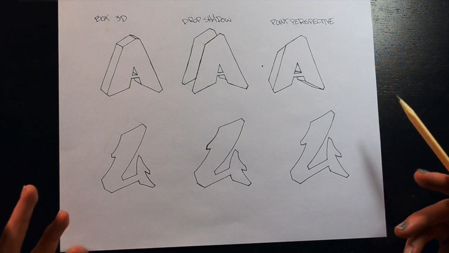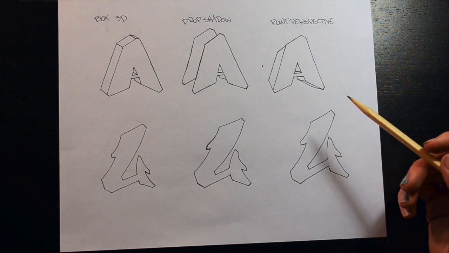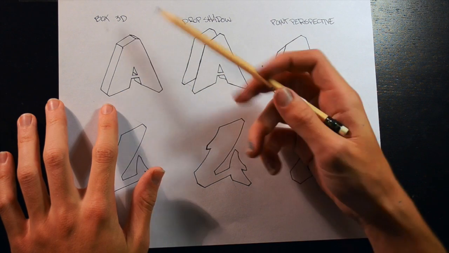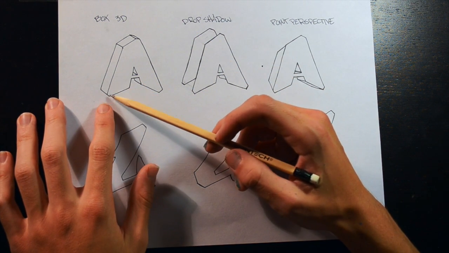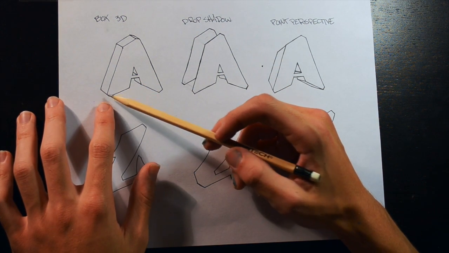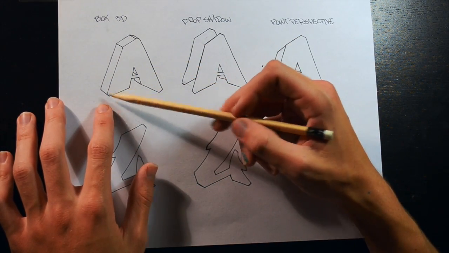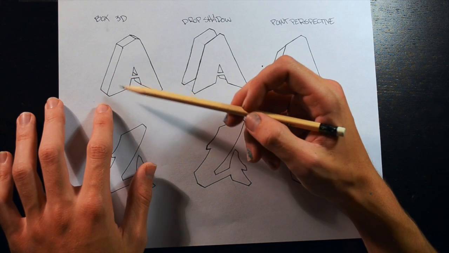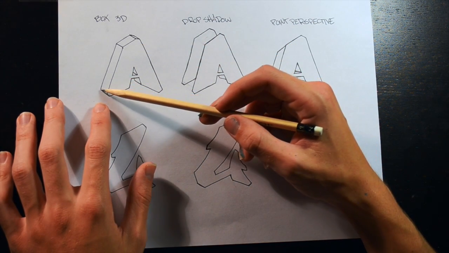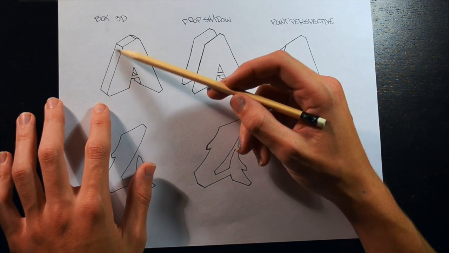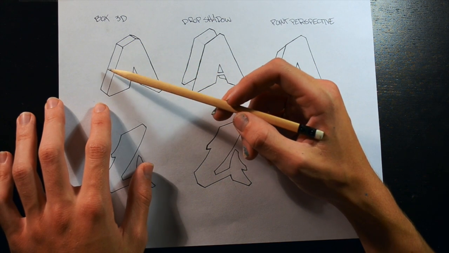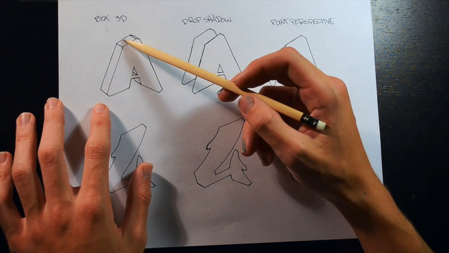Basic differences, or what you can obviously see: the box 3D is very plain and straightforward. All of these descending lines going into space, whichever way you want to do it, they all go parallel to one another. And then the other line that closes off the figure is always parallel to its opposite as well.